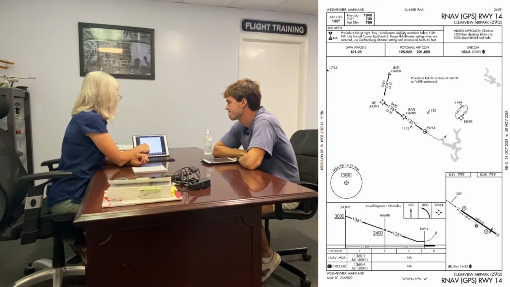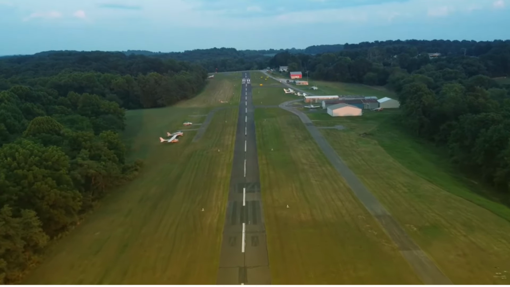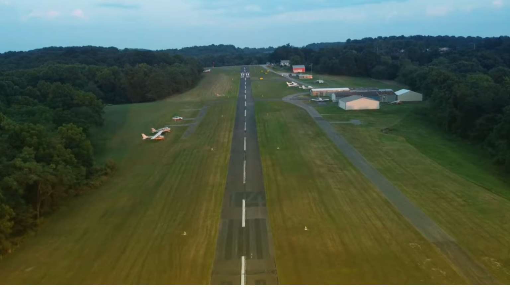So the instrument approach going into this airport, at the final approach fix you're at 2,400 feet, and then your MDA is about 560 feet AGL. So imagine if you break out on final, and now you've got this tiny little postage stamp runway ahead of you.